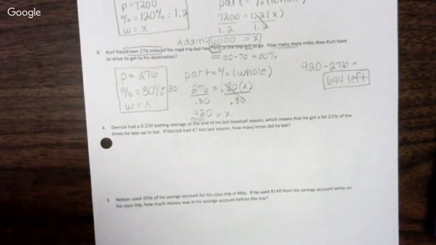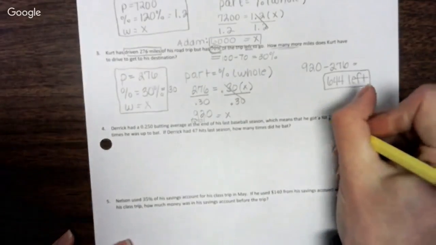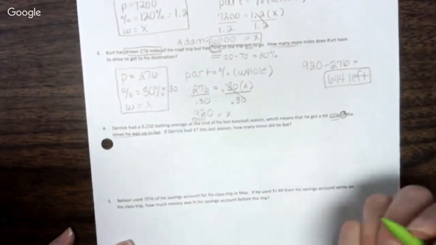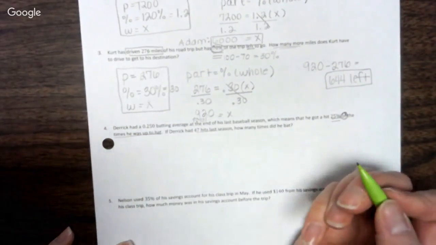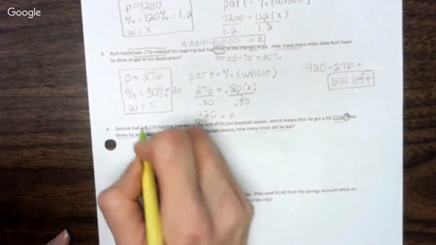All right, so number 4, Derek had a .250 batting average at the end of his last season, which means that he hit 25% of the times that he was up to bat. So he had 47 hits. How many times did he bat? What's the total amount of times he batted?